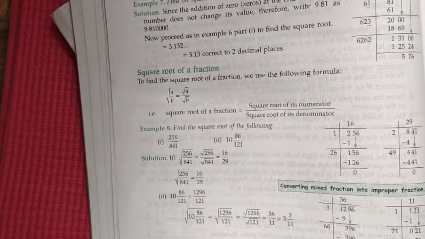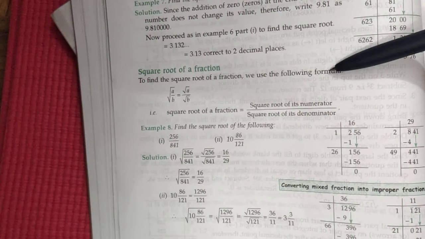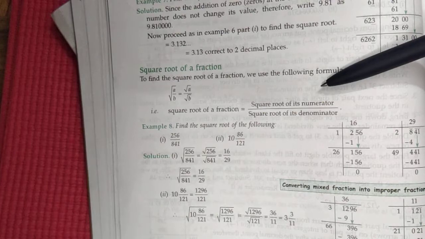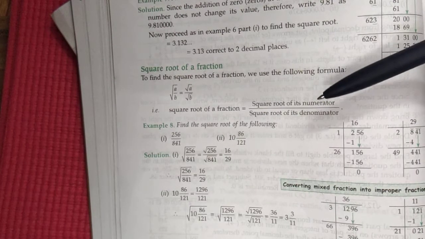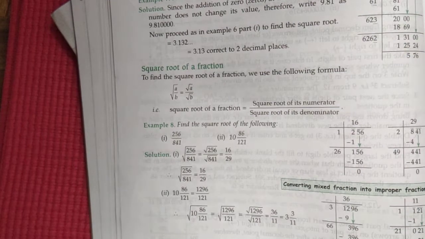Now today we will learn a new thing again, to find out the square root of a fraction. How to find out the square root of a fraction. Now to find out the square root of a fraction, we have to first find out the square root of its numerator. Then we have to find out the square root of its denominator and solve it. So let us understand it.